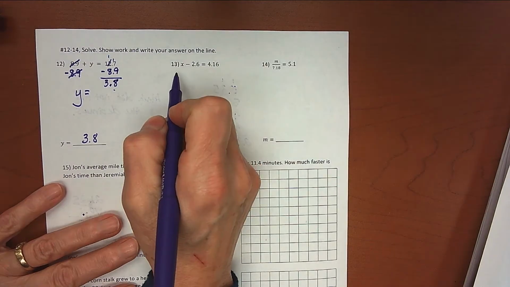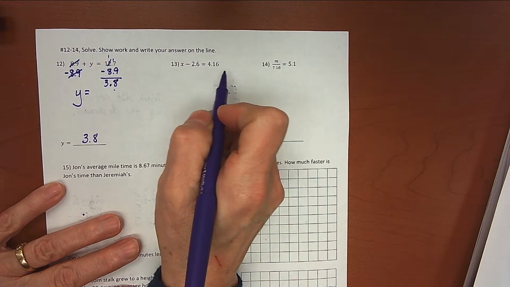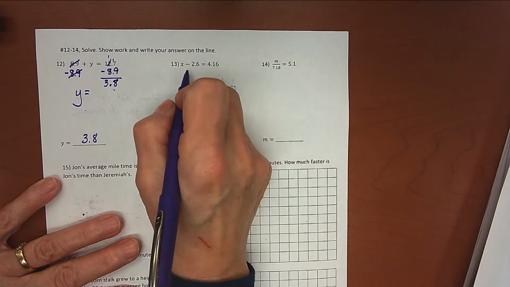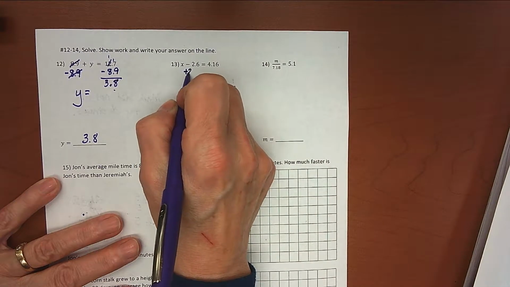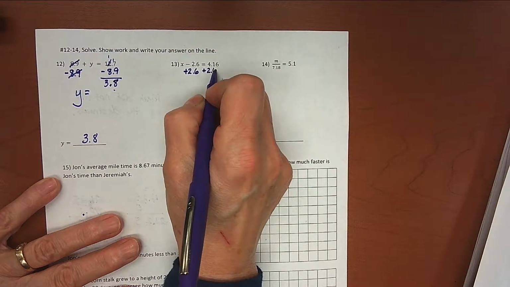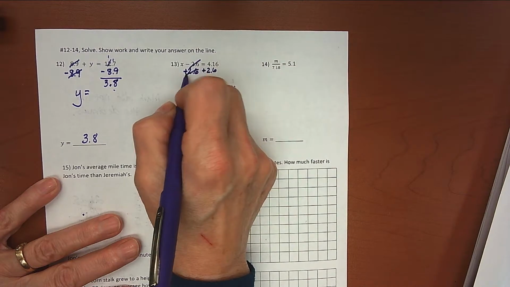Over here we have x minus 2 and 6/10 equals 4 and 16/100. We're subtracting from the variable, so we're going to do the opposite of that and add. We have to add on both sides of the equal sign, lining up my decimal points there. This is eliminated over here.